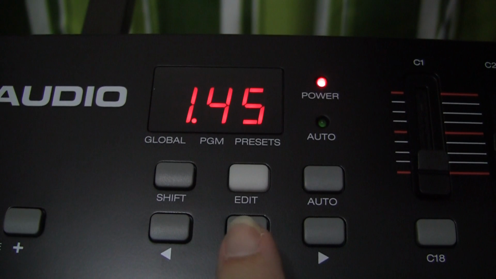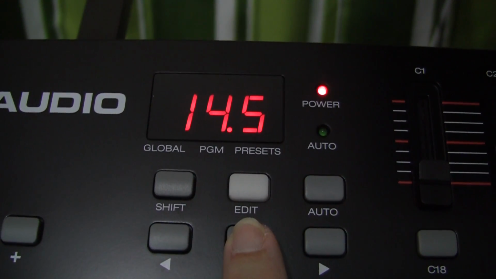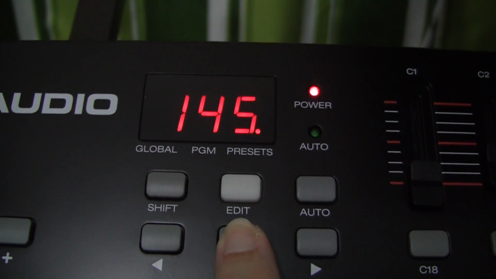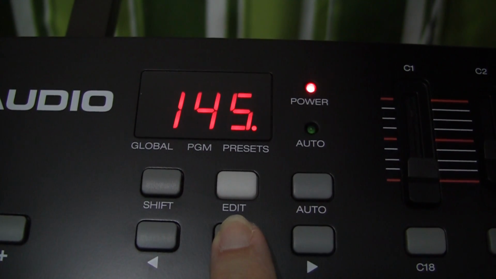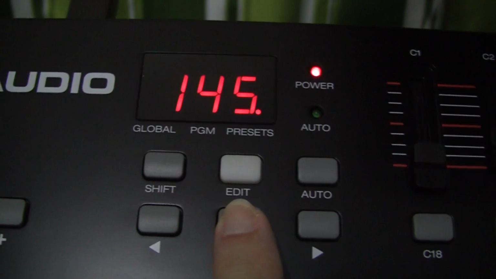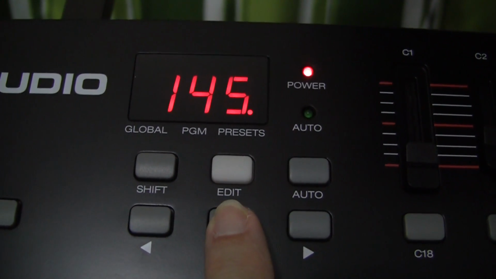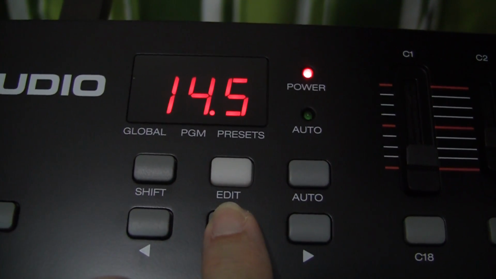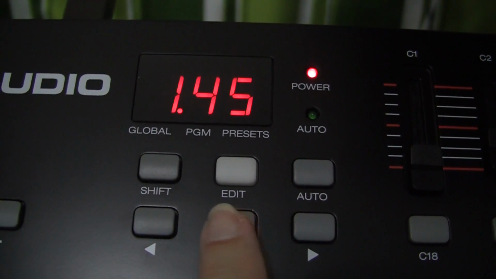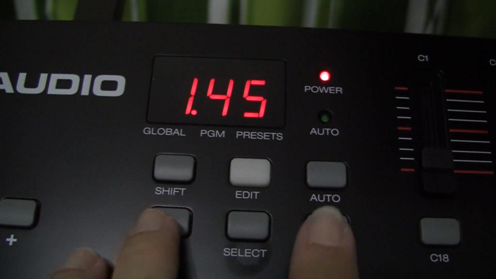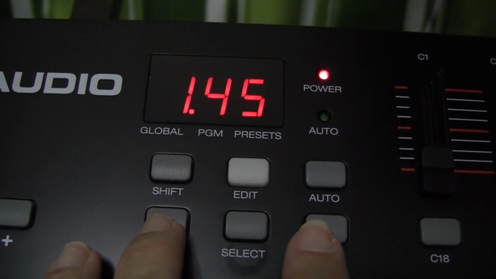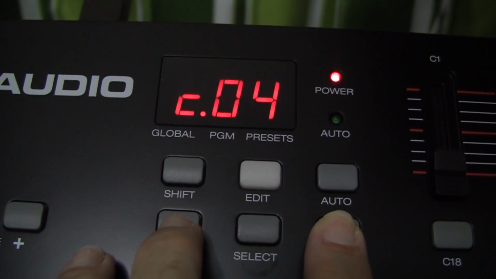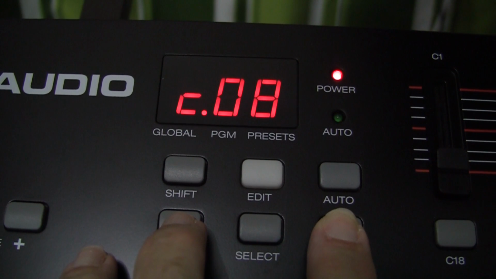If you press the select button, you'll notice that the decimal point moves from one digit to the next. And you'll also see right underneath the display global, program, and presets. Okay? So if you have the decimal point right there on the first one, under global, and you press the left and right arrows, you will see that we have the small c and it changes. That's the global control MIDI channel.